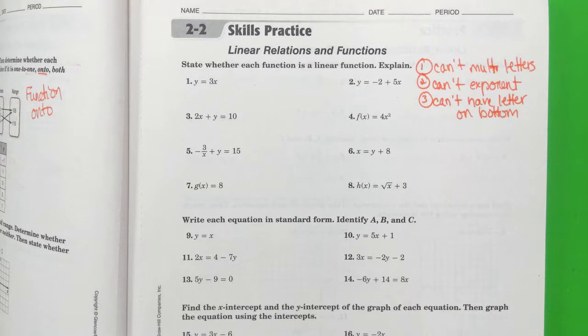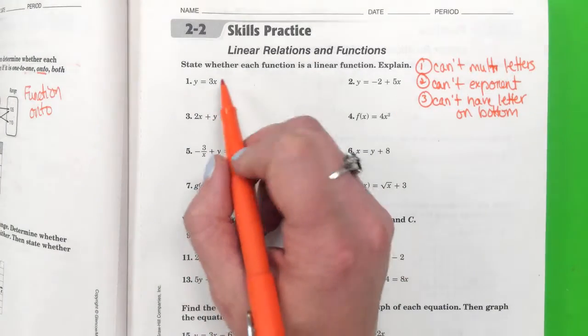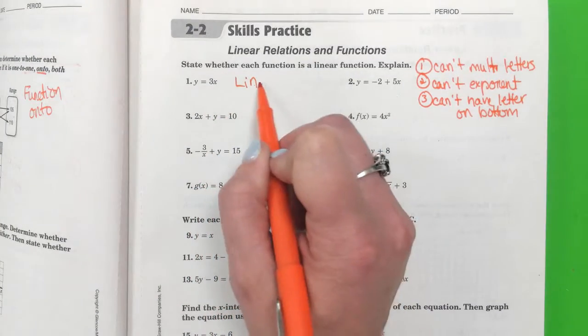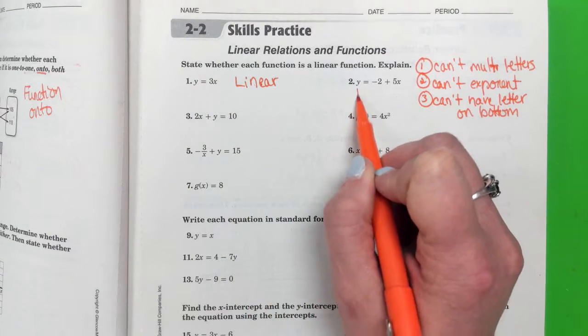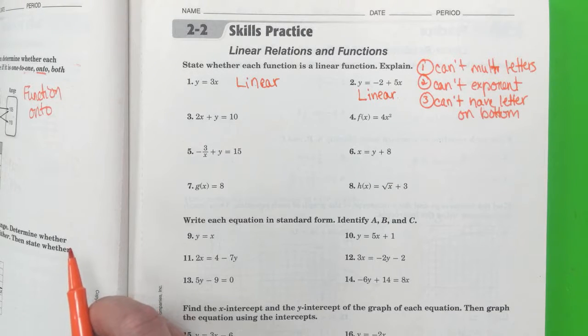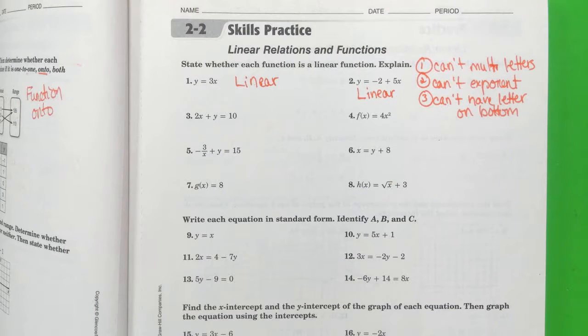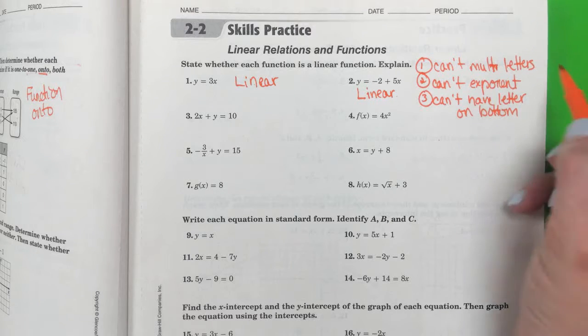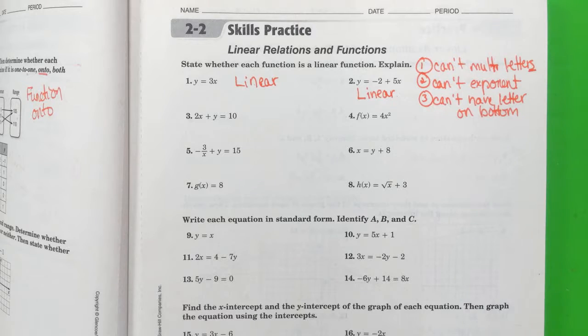Alright, so what about number 1? Linear or not linear? Linear. Number 2, linear or not linear? It's linear. Are you multiplying any letters? Do you have an exponent other than 1? Number 3, 5's not a letter. But x, you can't multiply x. Can't multiply letters. Plural. Letters, with an S.